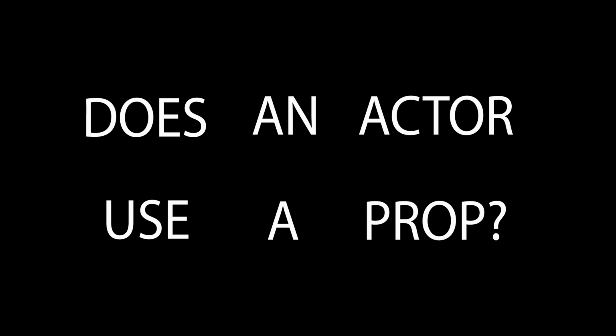Does an actor use a prop? Or does the prop use the actor? But that's later on after the interval. Only joking. Shall we start with dominance?